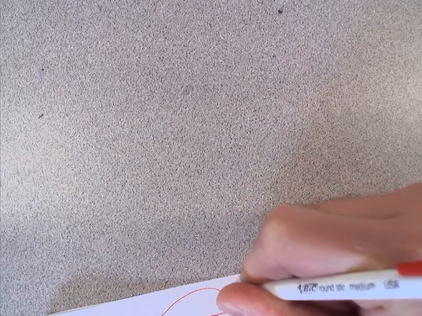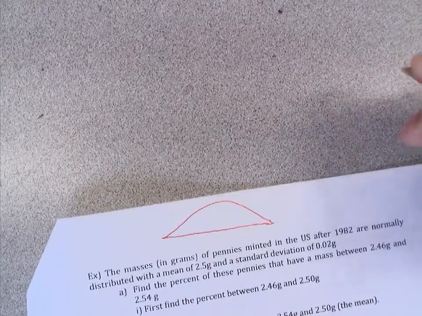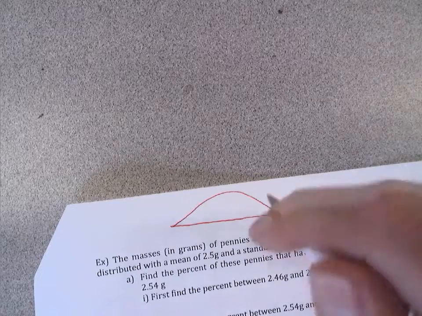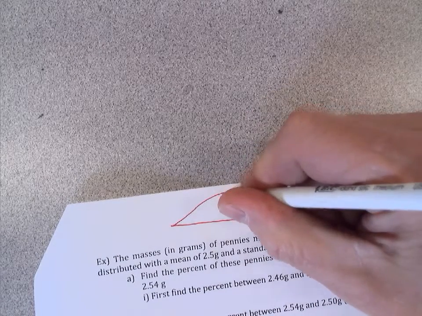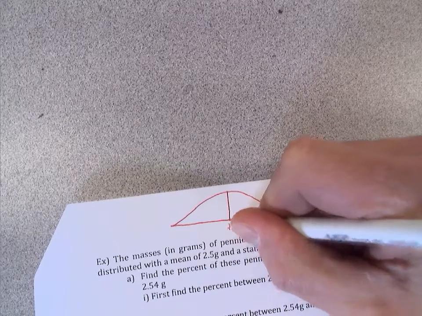a standard curve, I'm doing the best I can here. It doesn't have to be perfect. So there's my standard curve. And again, we know right down the middle is our mean of 2.5.